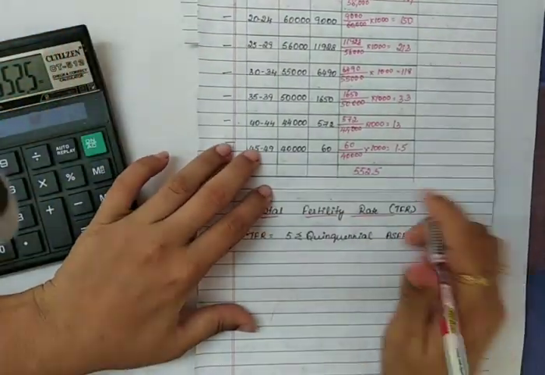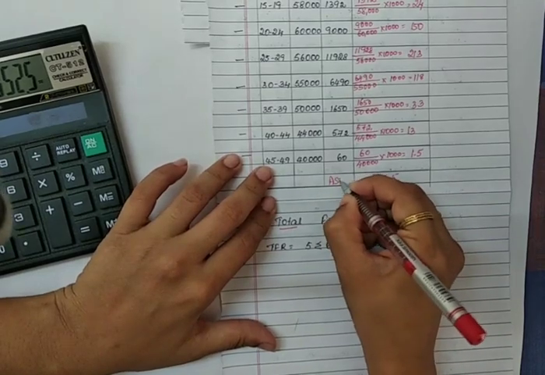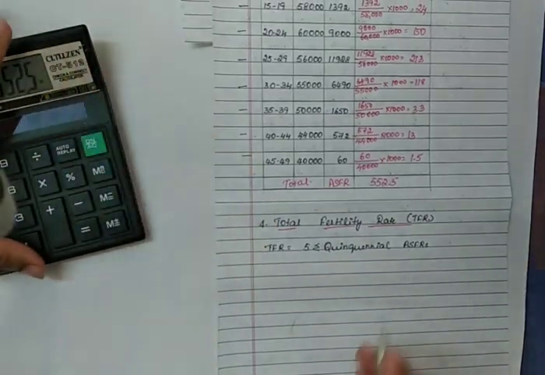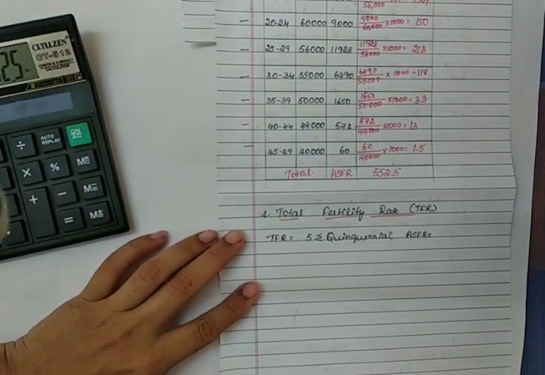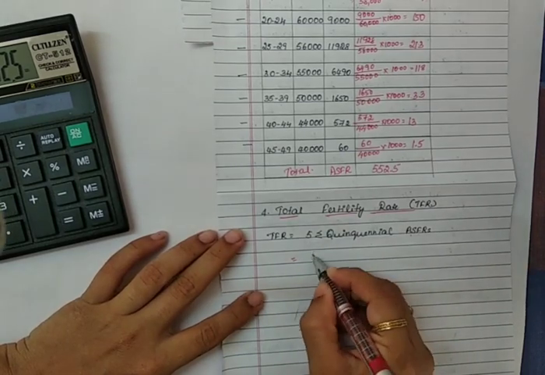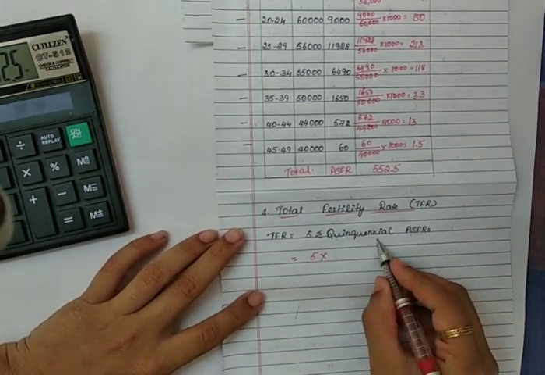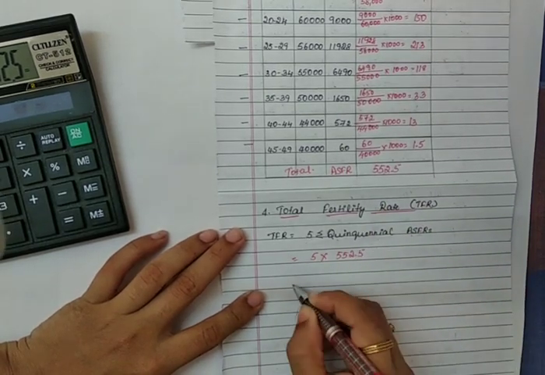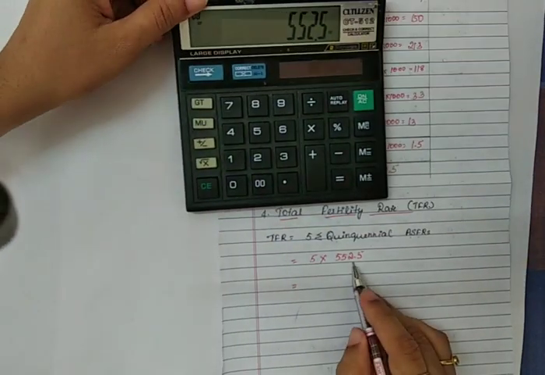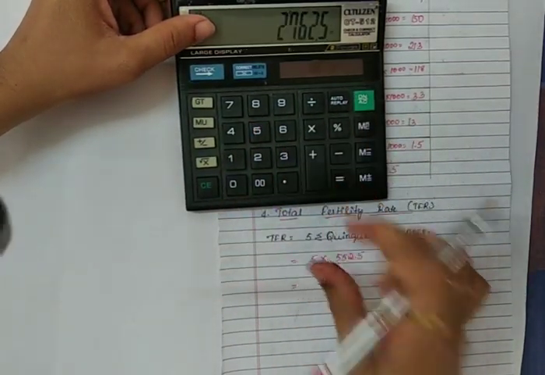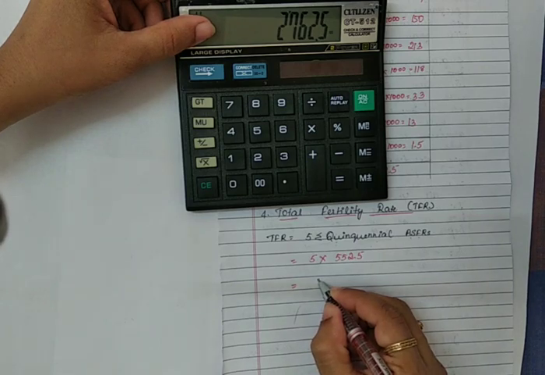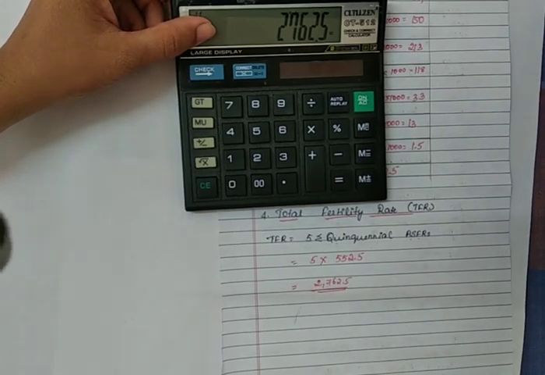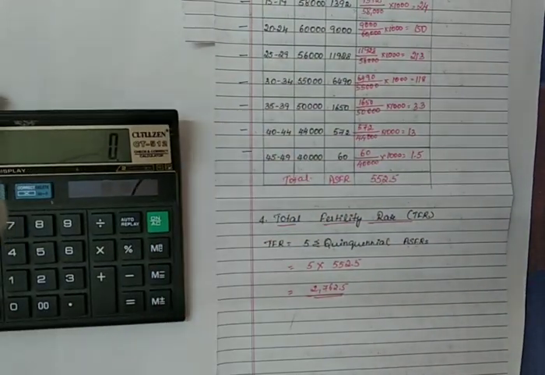Got it? And now how to calculate TFR for this? TFR is equal to 5 into quinquennial ASFR. It is 552.5. So 552.5 into 5. That is 2,762.5 is our TFR. That is total fertility rate.